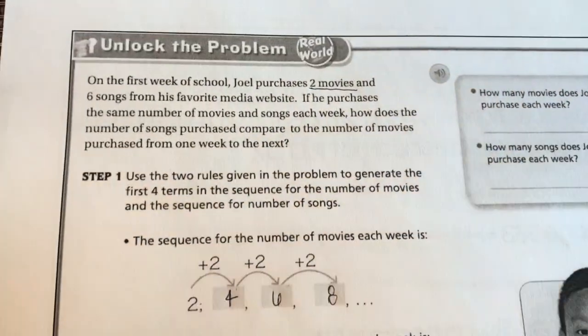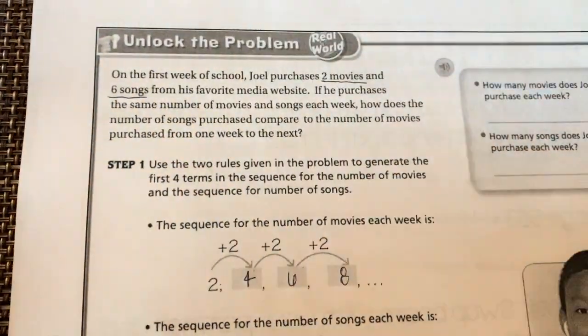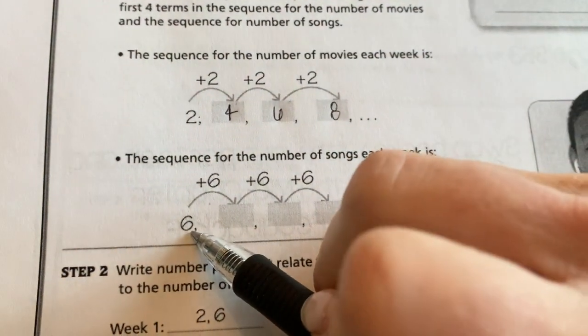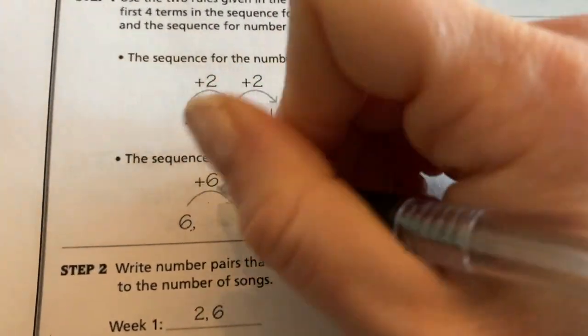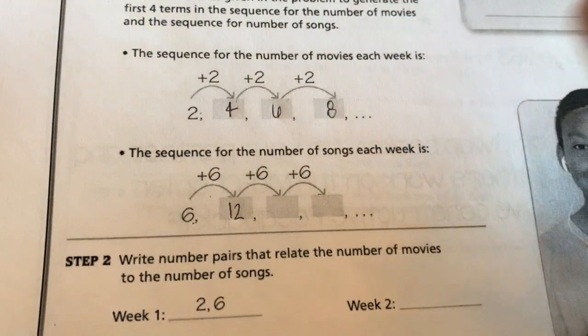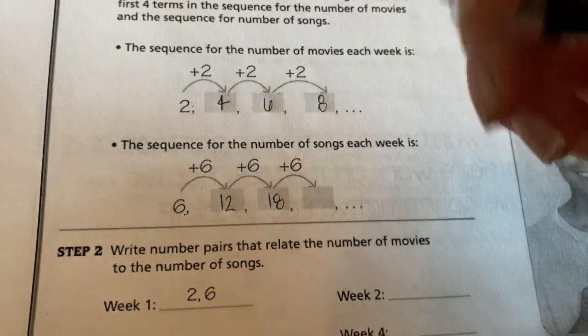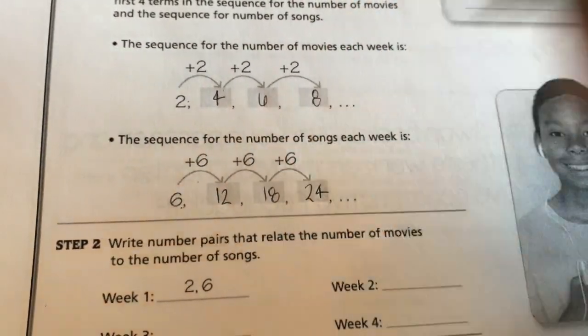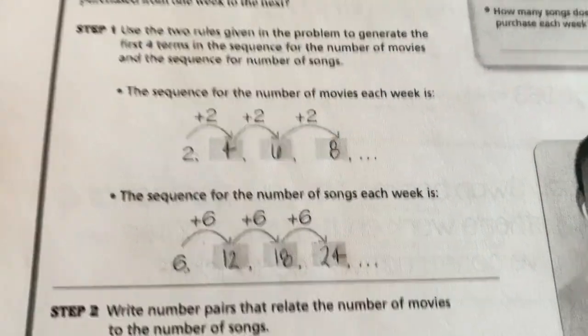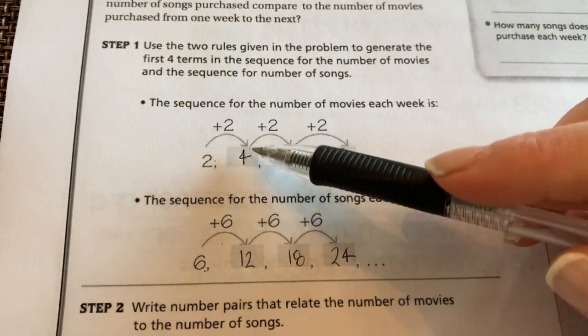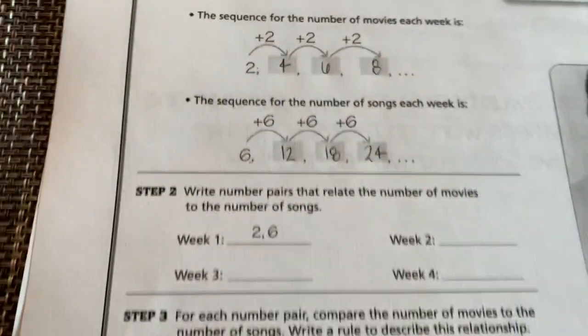Now we're going to look at the number of songs. He's purchasing 6 each week. So we're going to do the same thing except with 6. So the first week he's got 6. Now he's purchased another 6, so that's 12. Another 6 will be 18. And another 6 is going to be 24. Okay, so now we have 2 lists. This is a nice easy pattern, right? We're adding 2 each time.